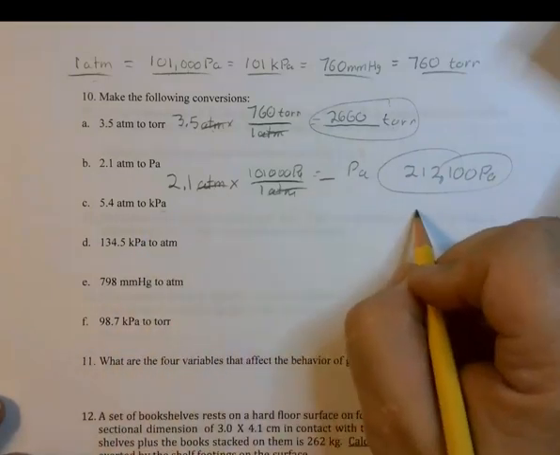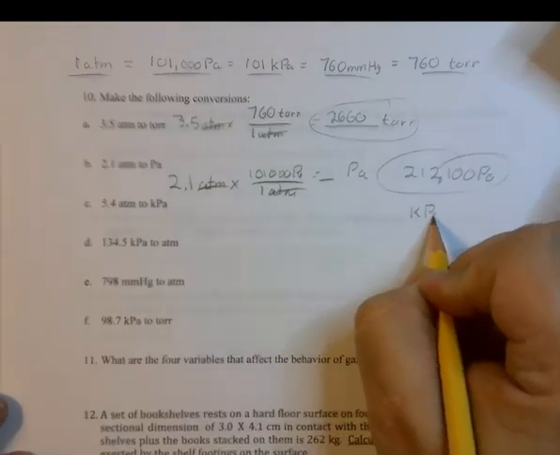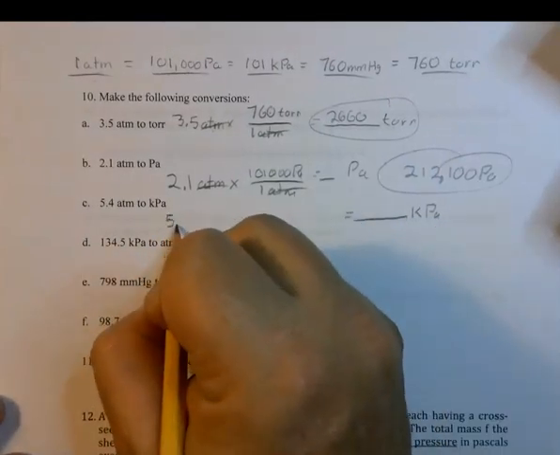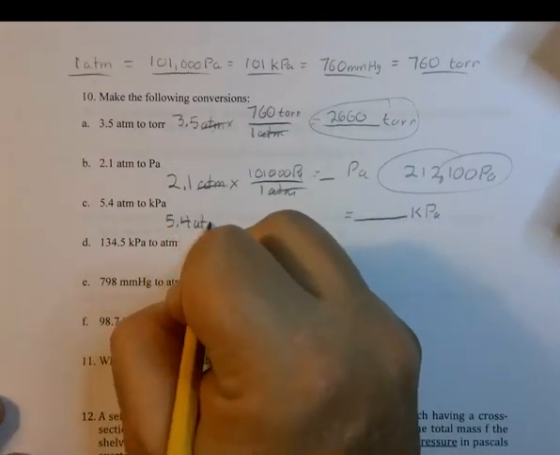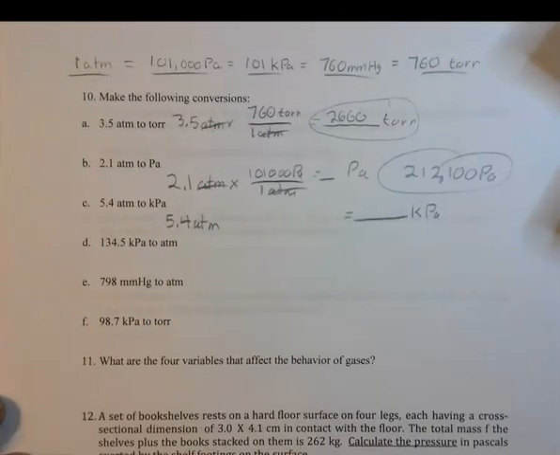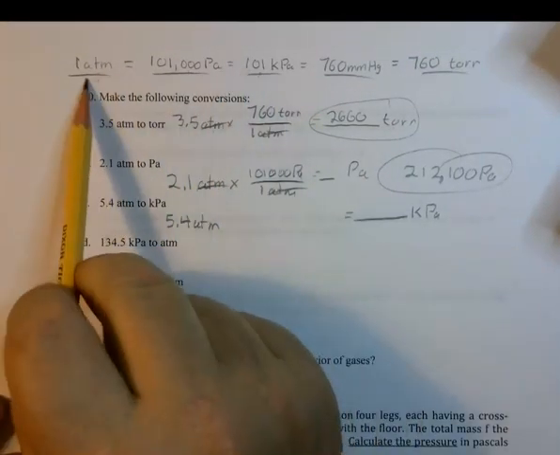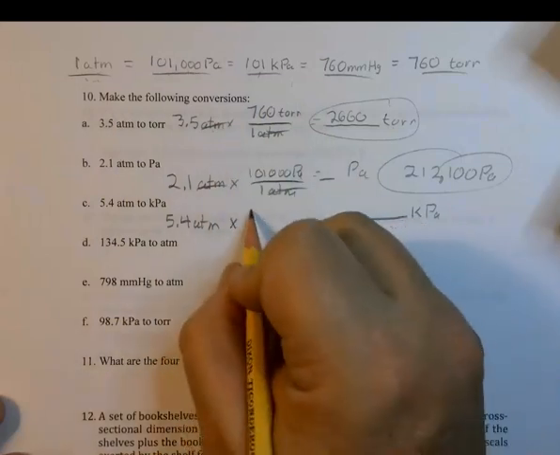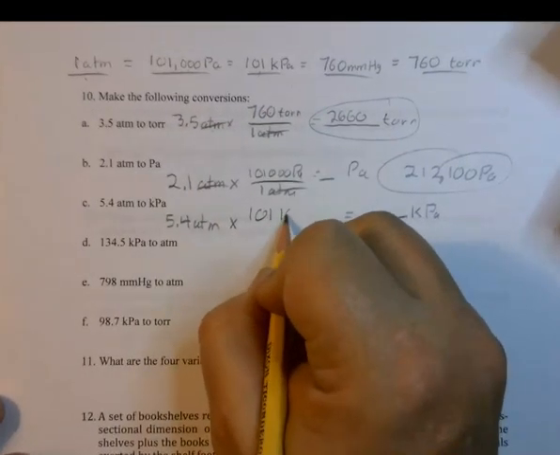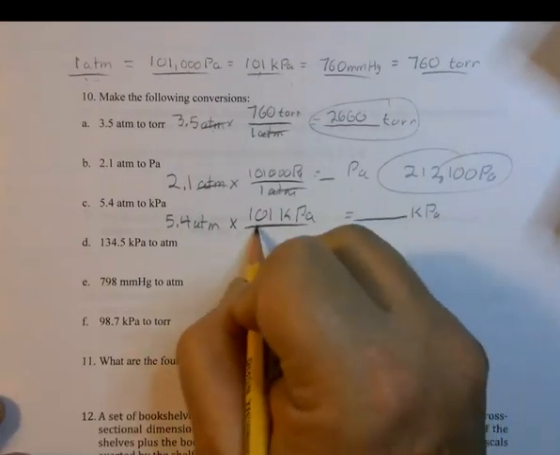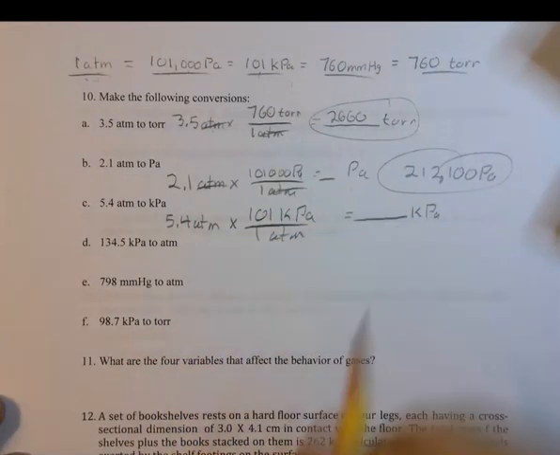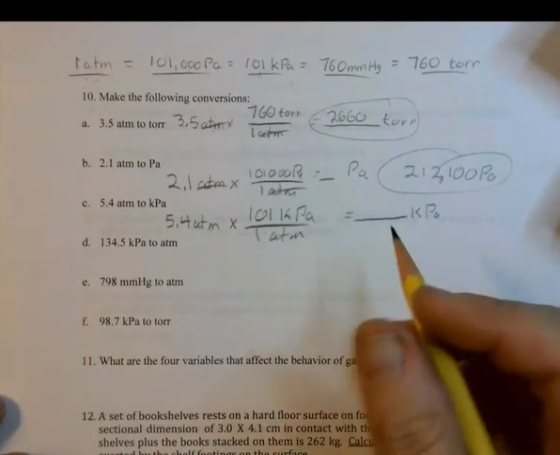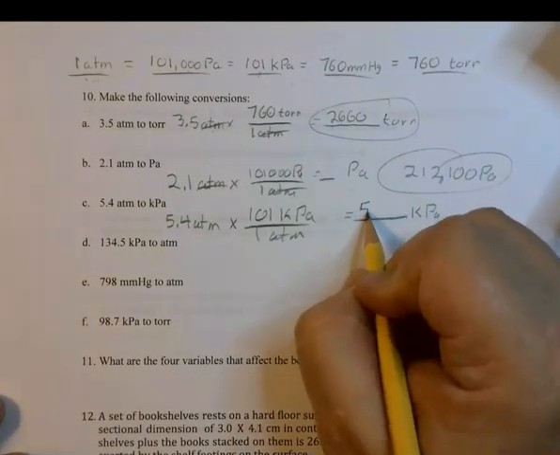Next up, we're trying to go for kilopascals, starting with atmospheres. So our conversion is going to be right here. Need atmospheres to cancel out, kilopascals to end up on top. It's 101 kilopascals for every 1 atmosphere. And you crunch the numbers on that, and you get 545.4 kilopascals.